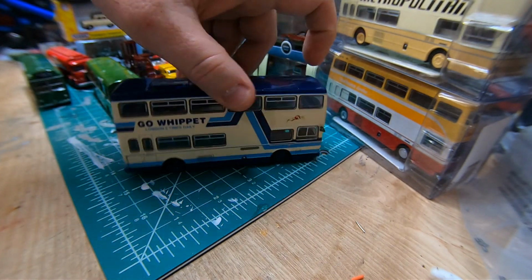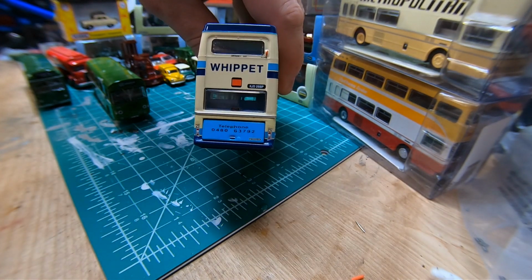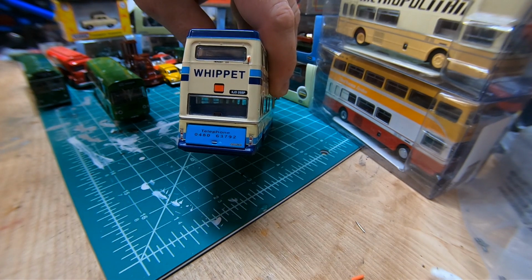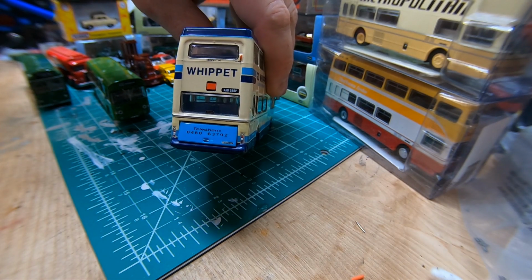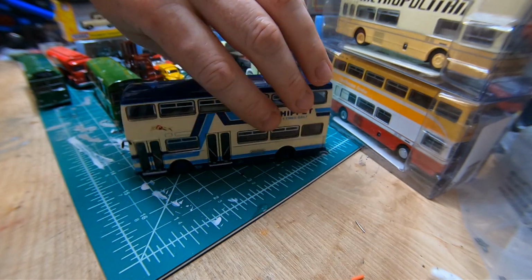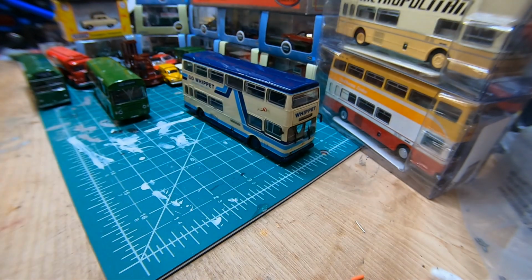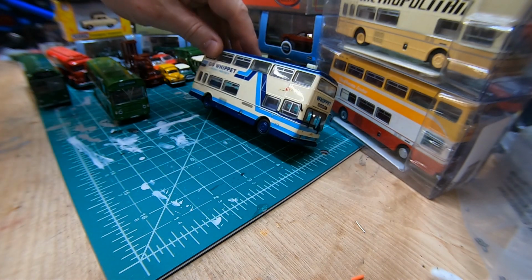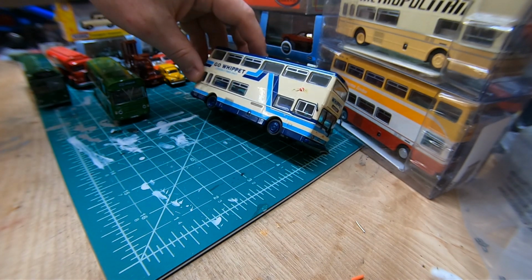Here's a newer bus, and this bus has a license plate of KJD 268P, so it's a more modern bus. Again, I don't know off the top of my head now, but it's probably like late 70s or so. So this particular bus is in a Go Whippet livery.